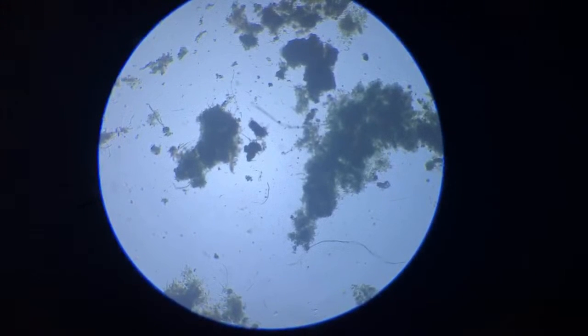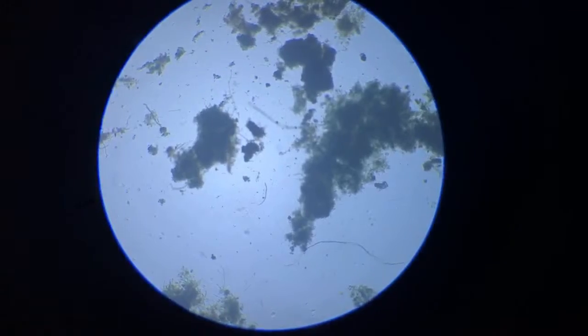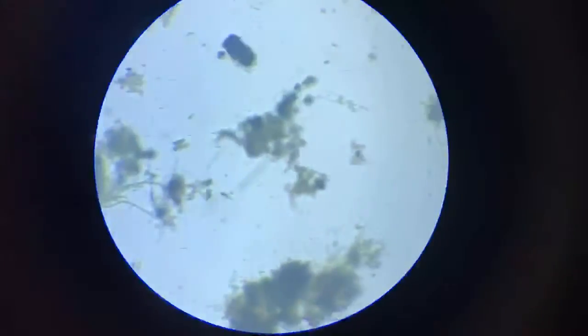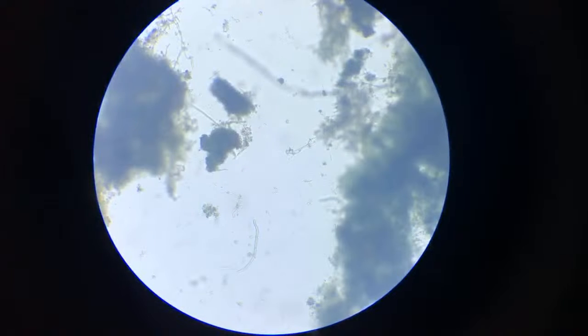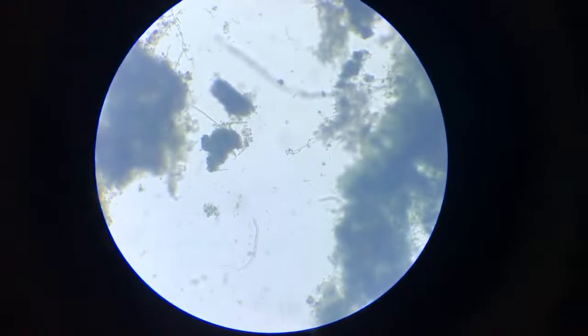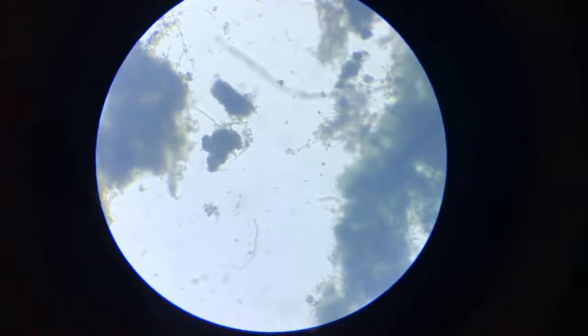So now I'll proceed to 100x and try to find any worm here. Search for any worm, but there isn't any visible.